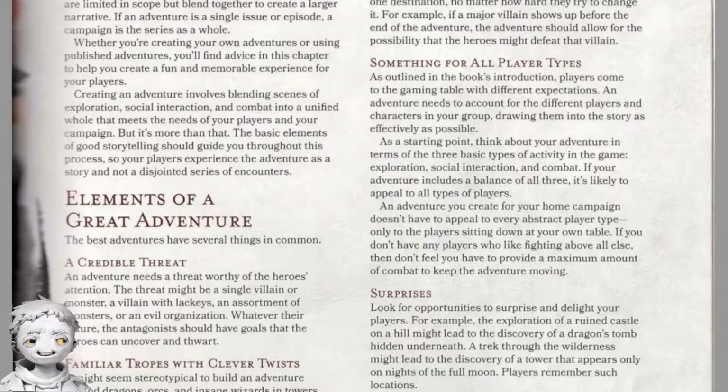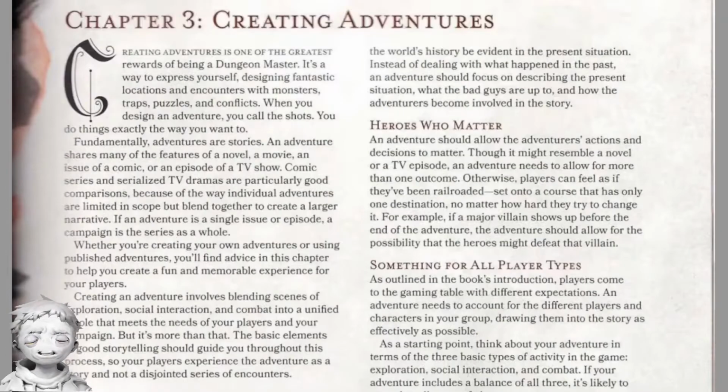A clear focus on the present. An adventure is about the here and now. A little bit of history might be needed to set the story in motion, and adventurers might discover interesting lore of the past in the course of the adventure. In general, let the world's history be evident in the present situation instead of dealing with what happened in the past. An adventure should focus on describing the present situation, what the bad guys are up to, and how the adventurers become involved in the story.